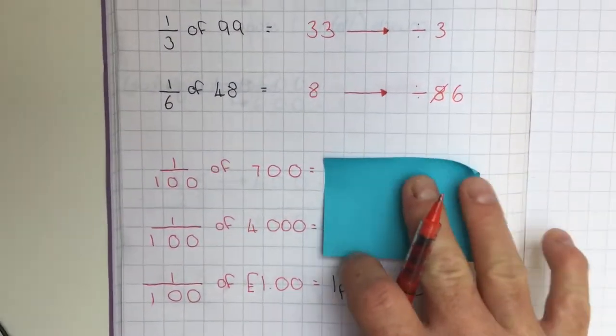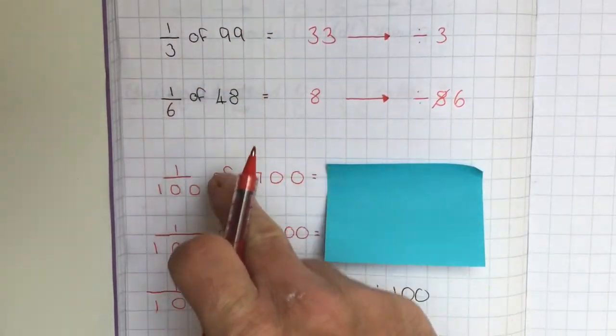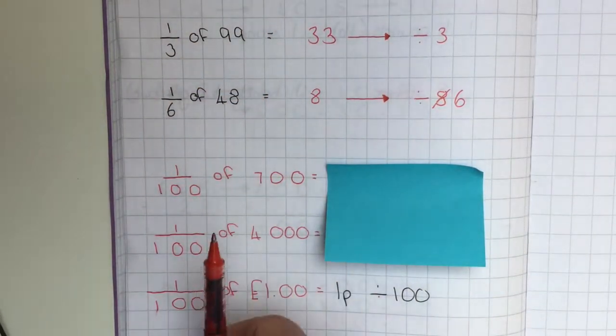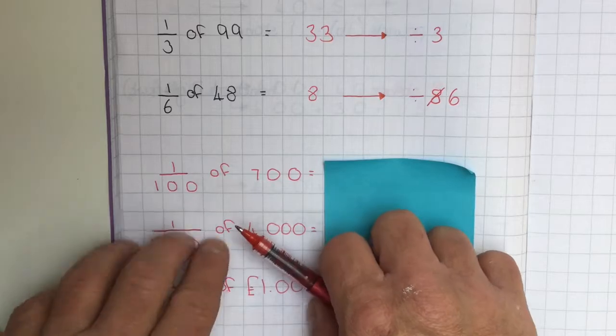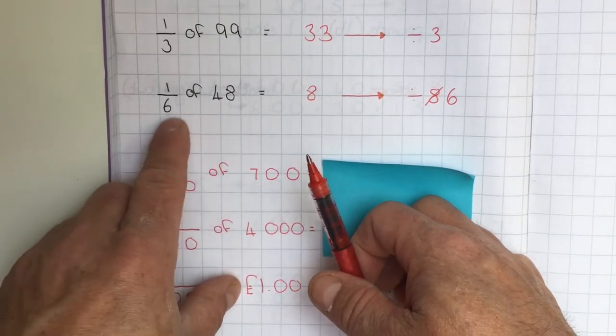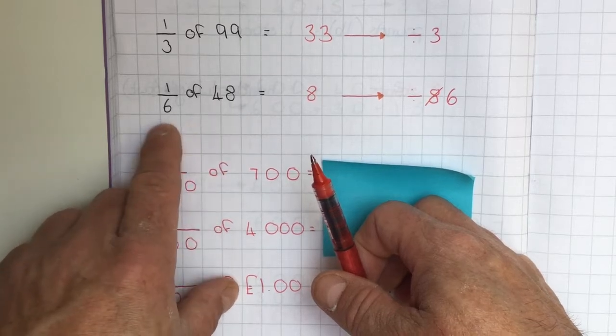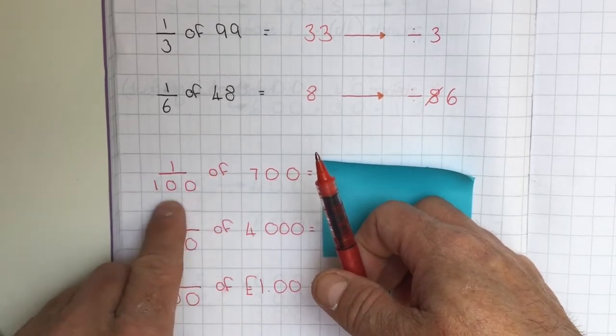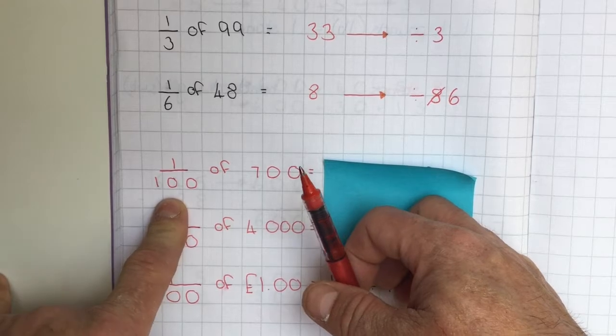Right, which brings us down then, following all this logic that we've just done, to working out hundredths. Now, how would we work out a hundredth of something? Well, think about it. If we were working out sixths of 48 and divided the 48 by 6, it's exactly the same idea with a larger fraction like 100th.